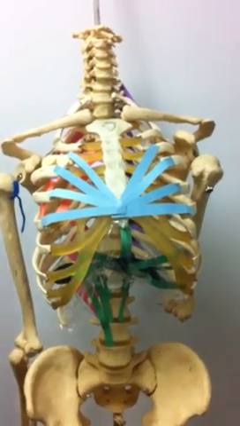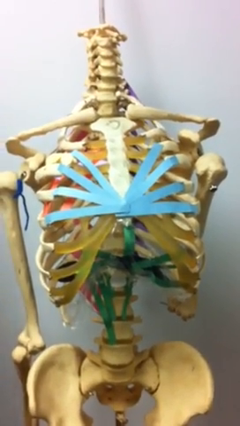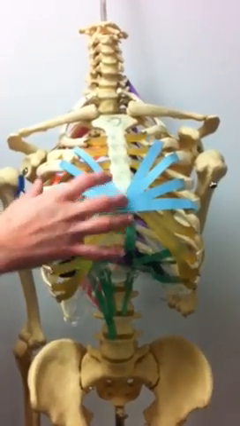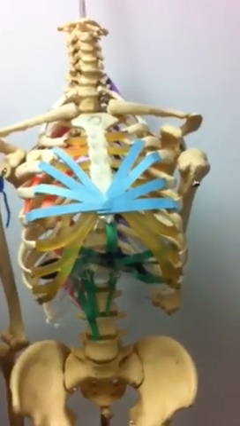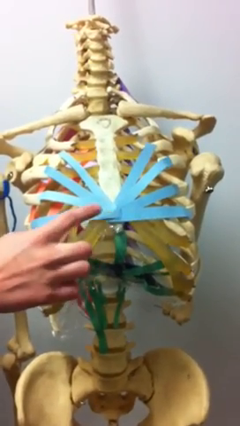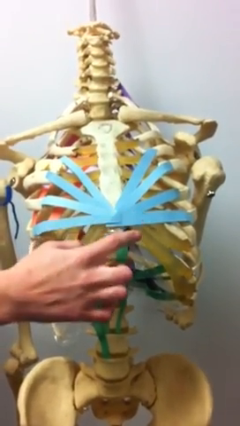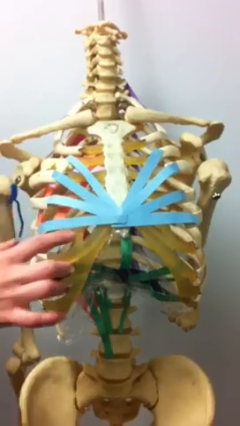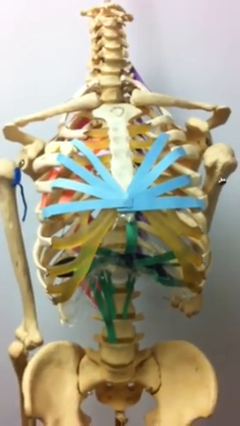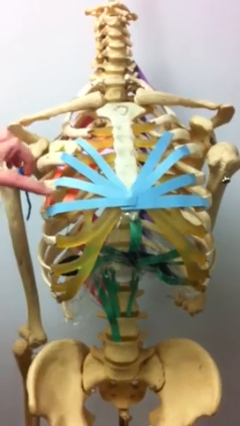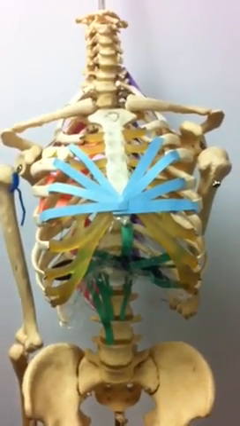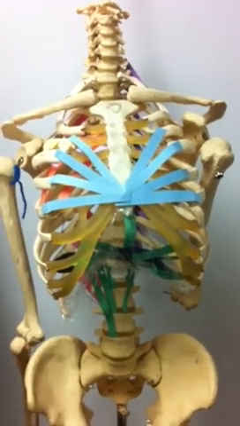Alright, these are going to be the muscles of the anterior thorax, and we're going to go from superficial to deep. The first one is this blue one that fans out. It's the transverse thoracics. The origin is the xiphoid process of the sternum and the chondral portion of ribs 5 through 7. And they fan up and insert on the lower border of ribs 2 through 6, as seen right here. That is the most superficial muscle, and it is a muscle of expiration.